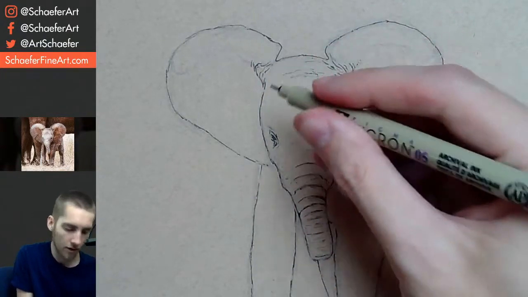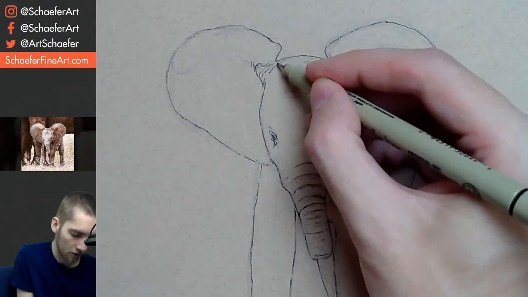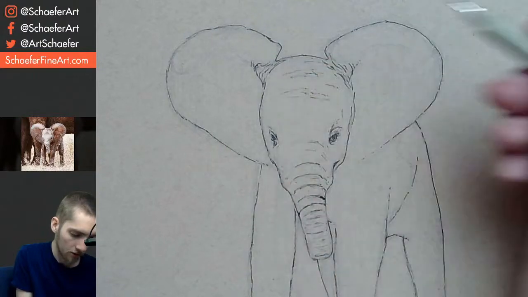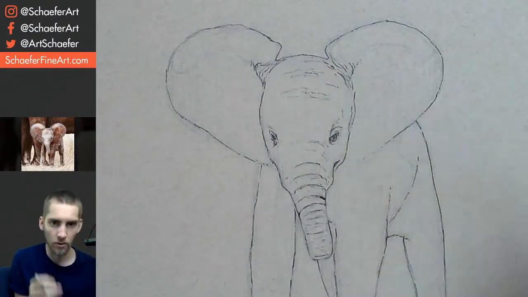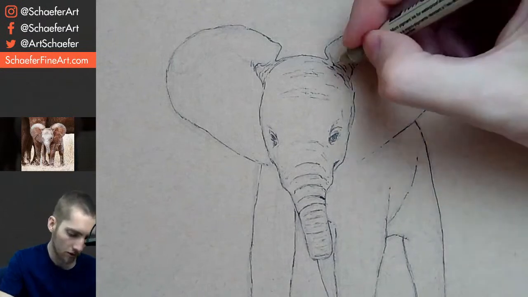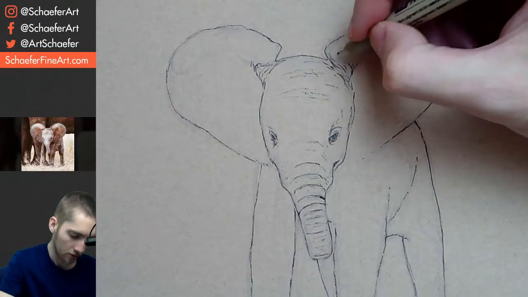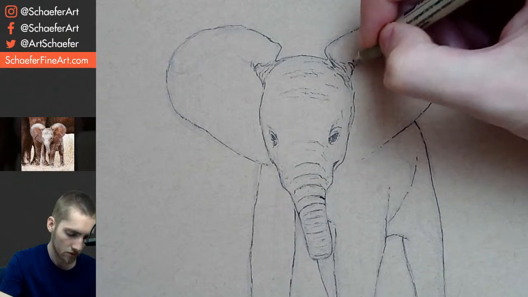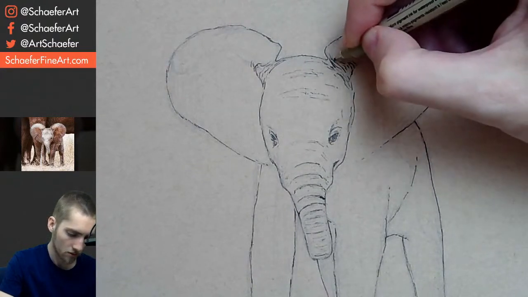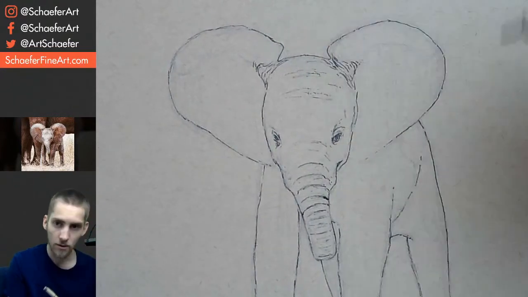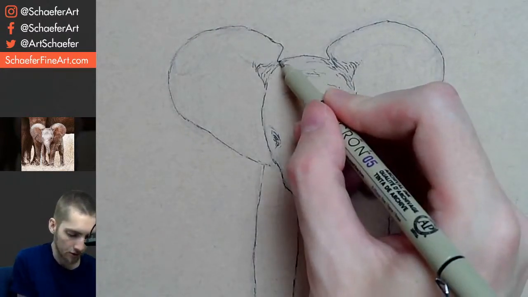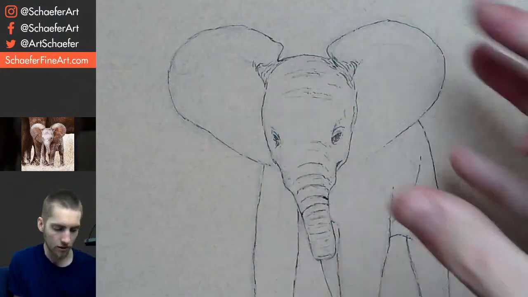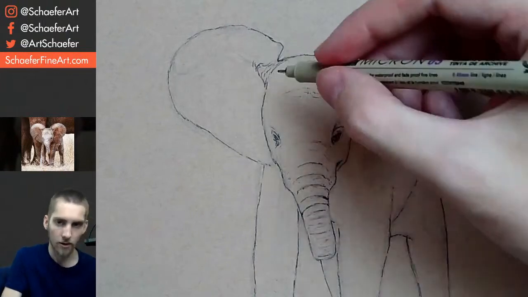I'm not trying to match every wrinkle exactly, I'm just trying to get the look and the feel of the wrinkles going over the ears and stuff. They're very deep kind of wrinkles up here, so some of the lines get a bit thicker. And I am going to make some of the lines thicker and some of them thinner.